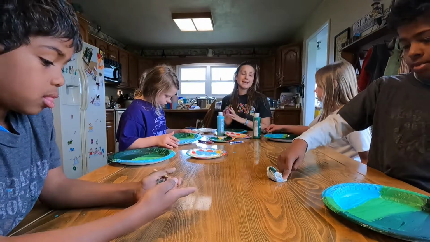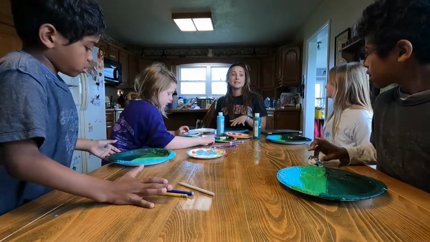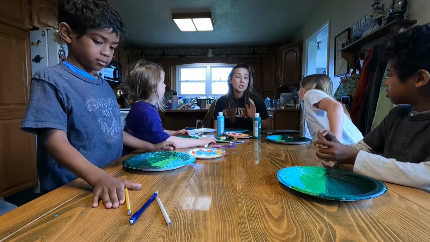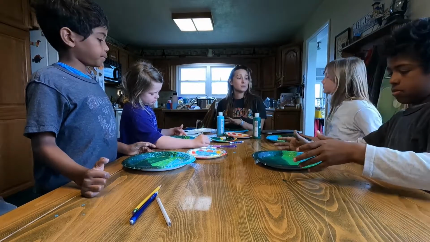The thing we're gonna do is add details. So if you want to paint little sheepies on the mountains, you can. Little cows on the mountain. You could paint flowers. You could paint trees. You could paint a house. You could paint whatever you want.